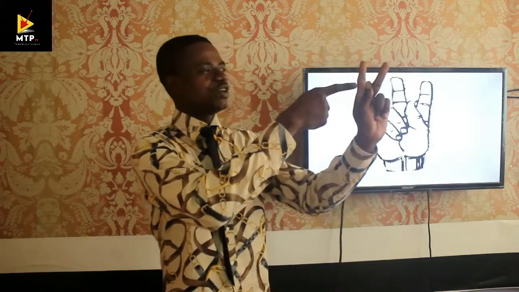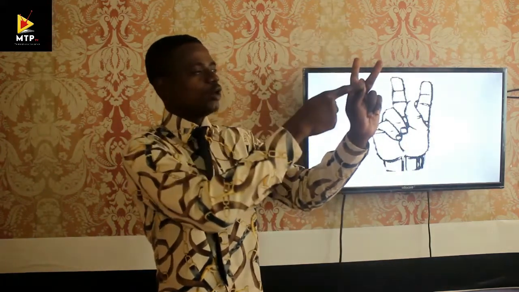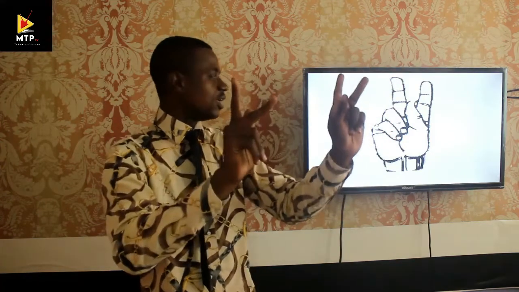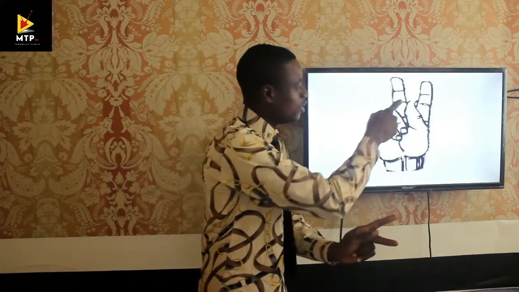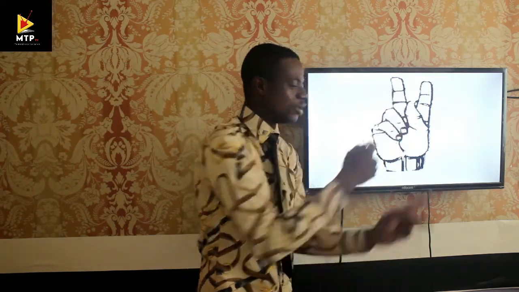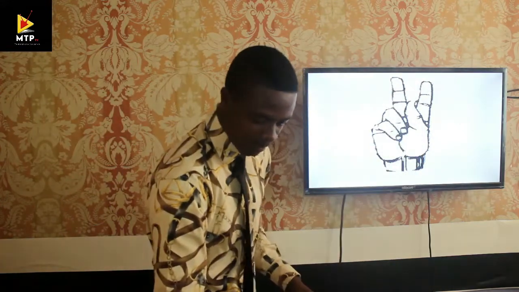The next one is K. You point the index finger and then the middle finger up, and then you place the thumb in between the two fingers. It becomes K. As you can see from the screen, the index finger and then the middle finger, and then the thumb is in between. So it goes this way. That is it.